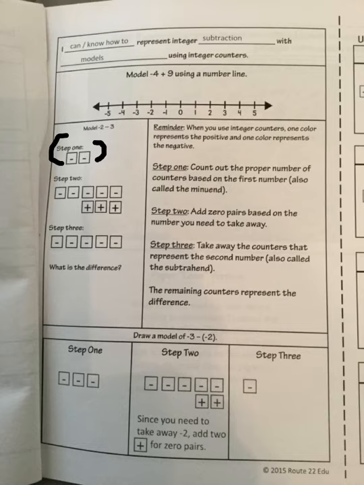Okay, so I have negative 2 and then I have negative 3. I added 3 of those. Well, they added in some positives, the 0 pairs for this. So then step 3, we ended up with 1, 2, 3, 4, 5. 5 total. So that would be negative 5. Okay, so let's look at this again.